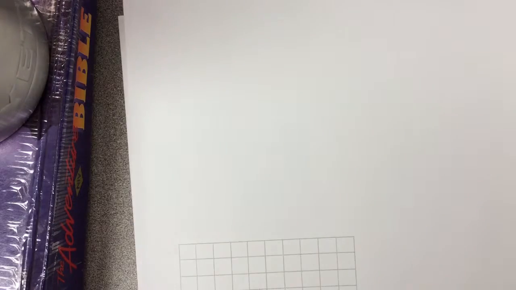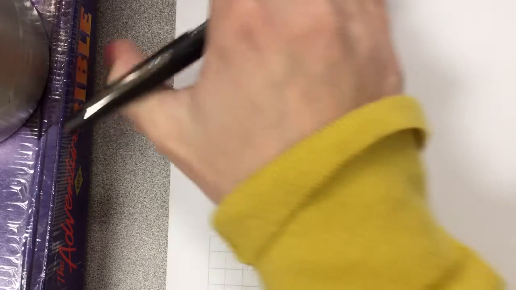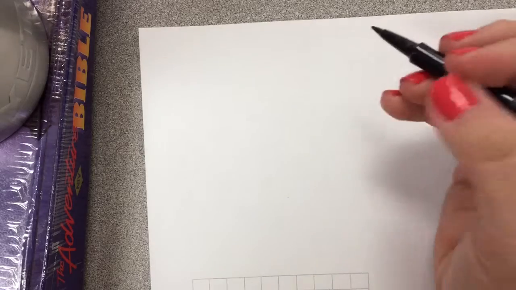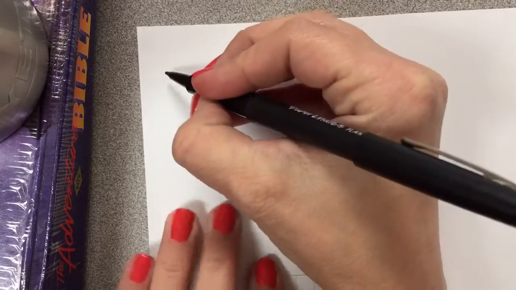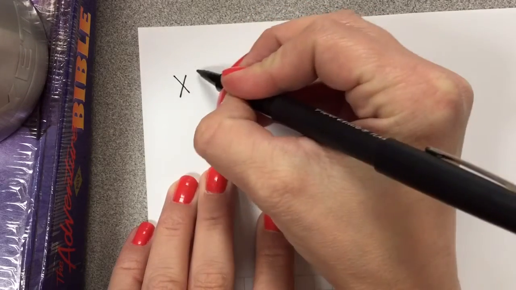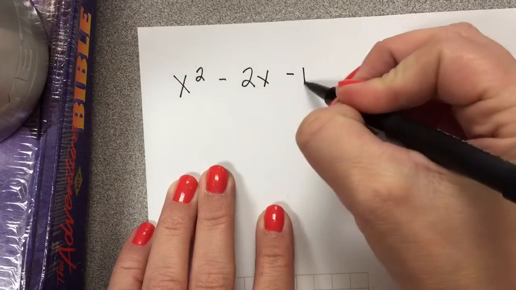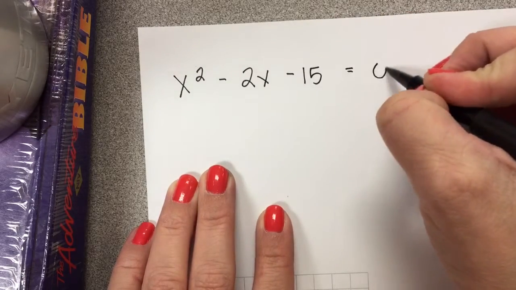Hi, okay, so as a continuation of what we did today in class, I'm going to show you the same problem worked out several different ways, just to give you an idea of when to pick which method, and why to pick the method. Okay, let's talk about the quadratic x squared minus 2x minus 15 equals 0.